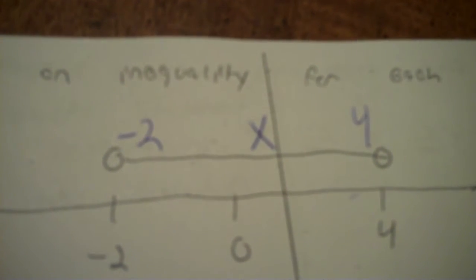Put an x variable in the middle. Then you put -2 on one side, 4 on the other. This is how you label, put your symbols now. You need a symbol here and here.